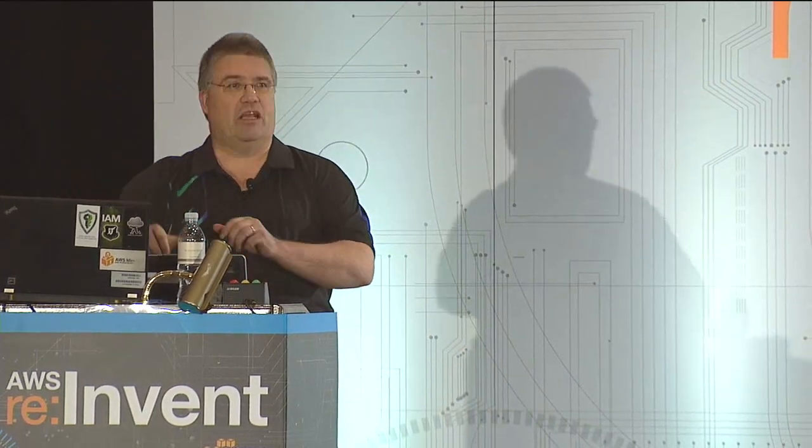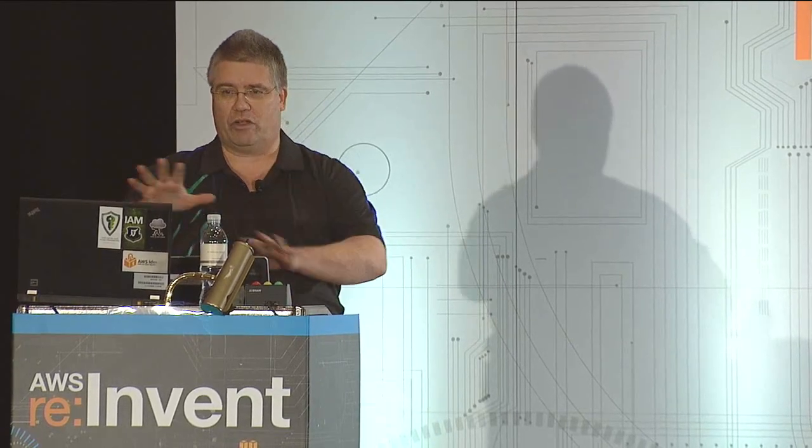It's going to be a little bit of jiggling here. There's a lot of demos that we're going to do, so I need to figure out how to work the two laptops.